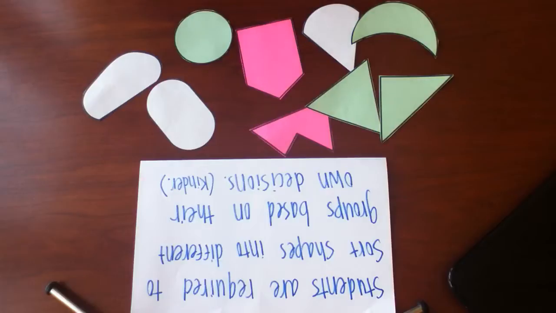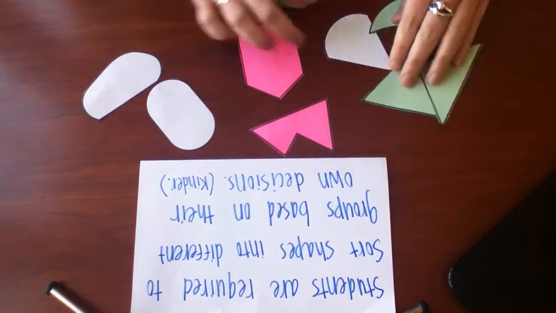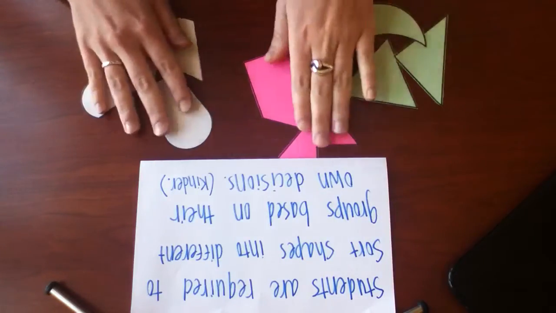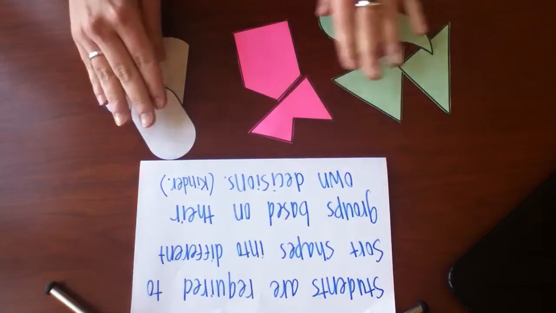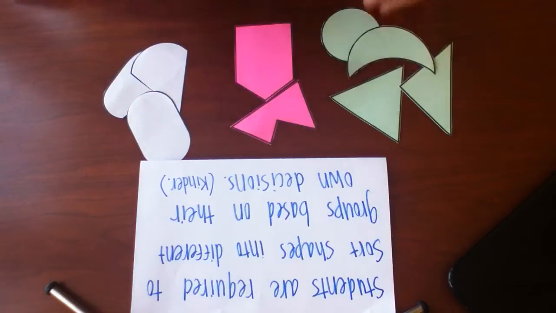Say a student sorted these objects into these groups. They are based on color. You would know that the student is in the visualization stage because they are not focused on the properties of the object, just the colors.